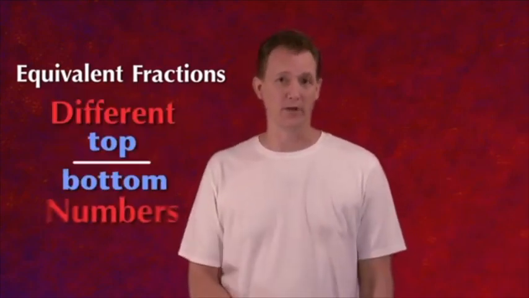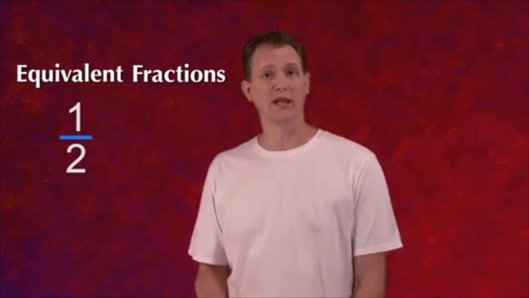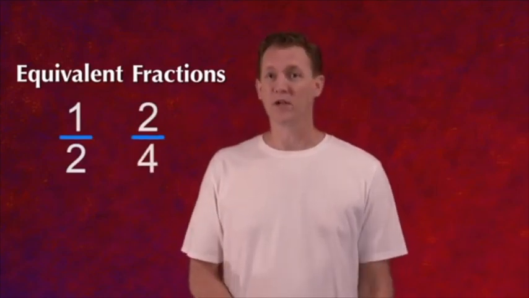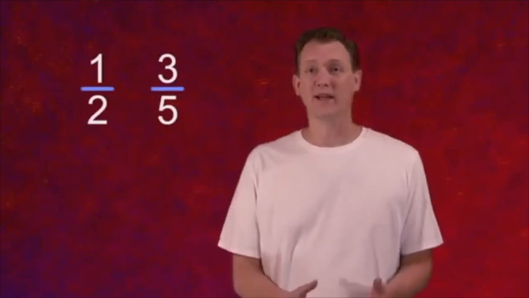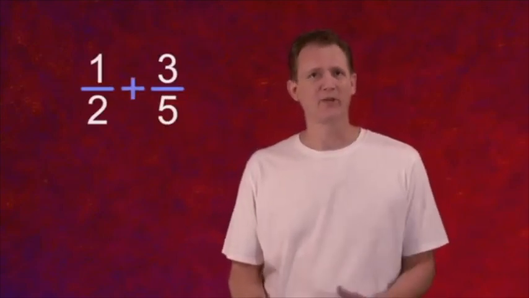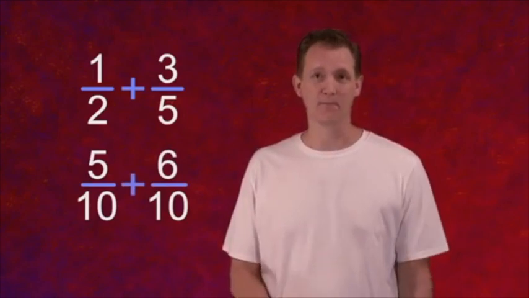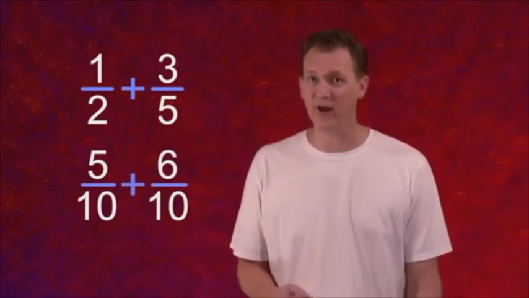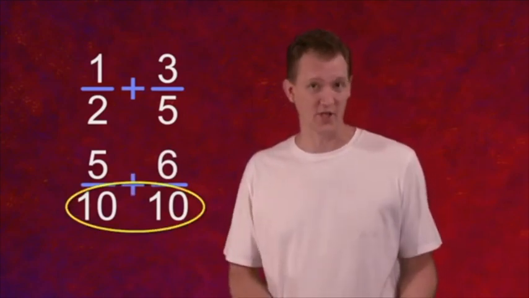They're fractions that have the same value but use different top and bottom numbers, like 1 over 2 and 2 over 4. They both represent 1/2 but with different numbers. Whenever we have two unlike fractions that we need to add, if we could find equivalent fractions to use instead, and if those new equivalent fractions had the same bottom numbers as each other, then we'd be all set. We'd have two like fractions, and we could add them using our procedure. Okay, but how do we find equivalent fractions that have a common denominator, or the same bottom number?